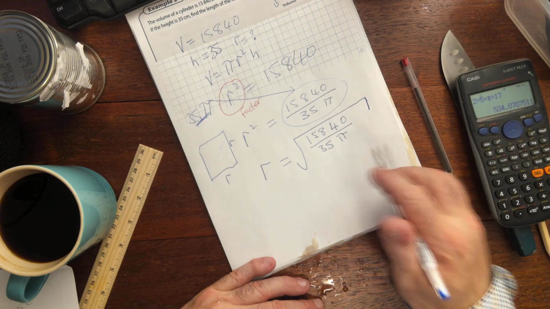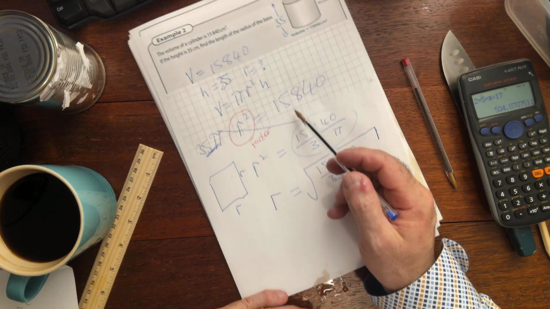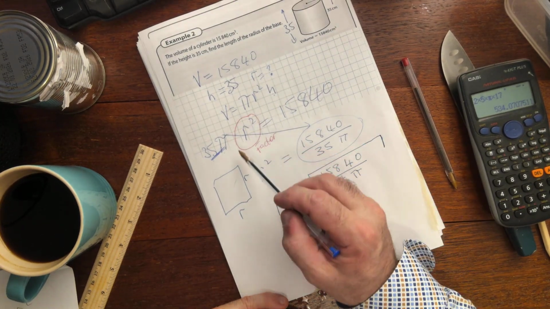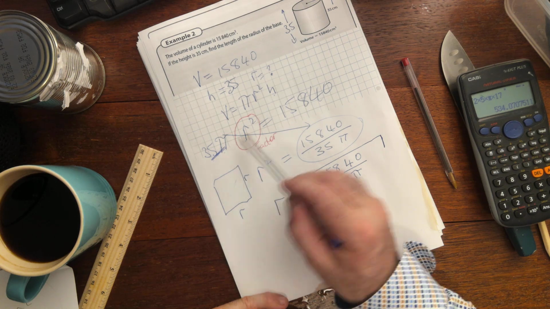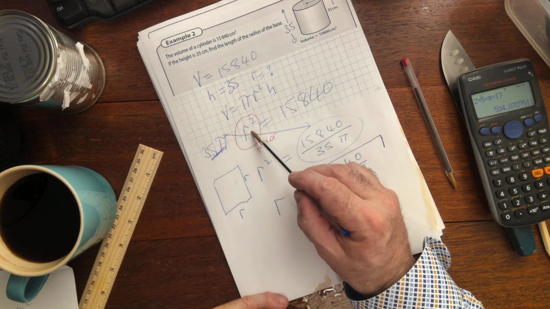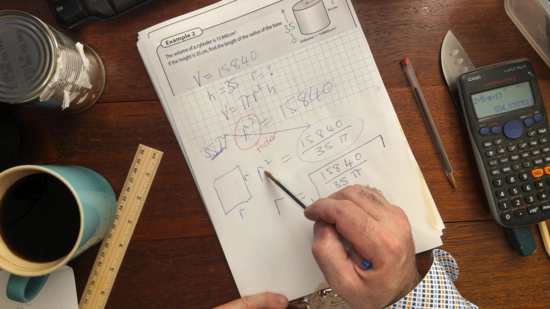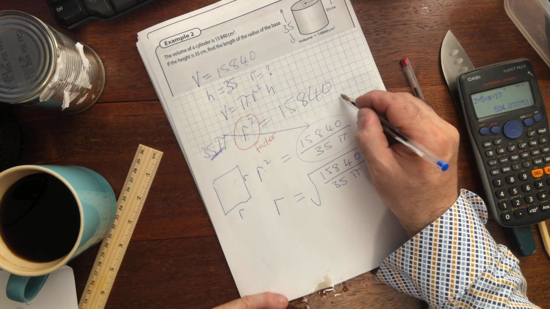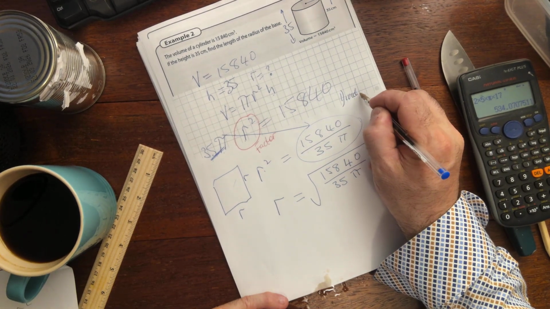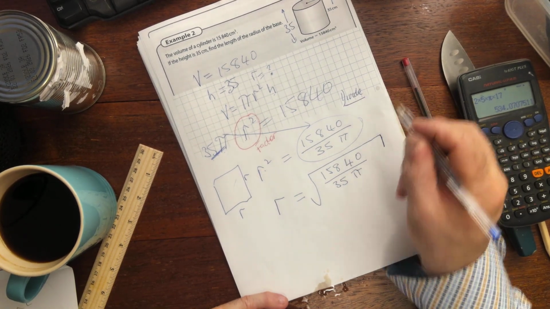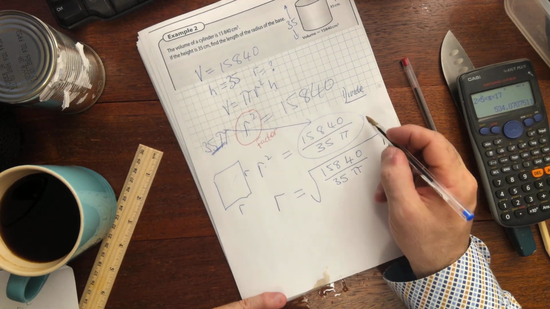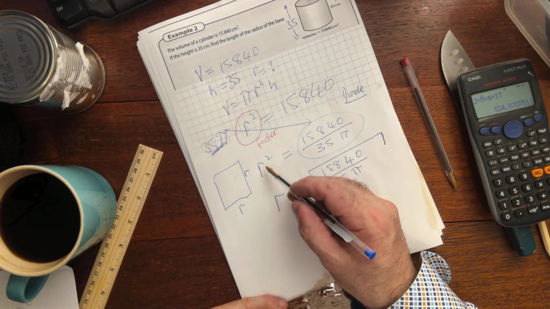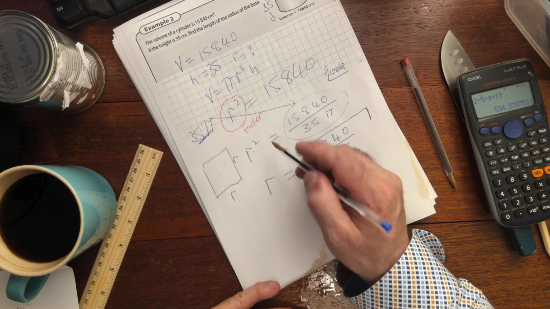Just to recap before we do that, we started with an expression with R squared in it with all the values filled in. We isolated R squared by dividing. I want to write down what we did here. We got R by the inverse operation of the square.